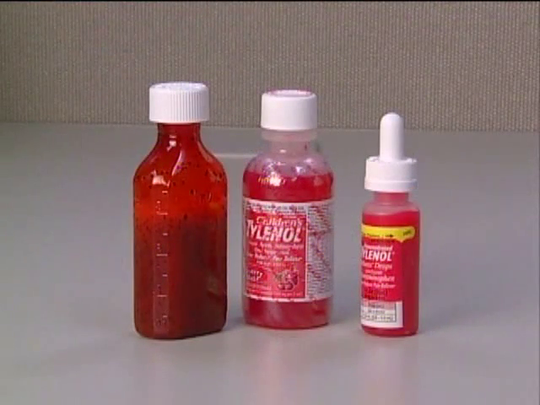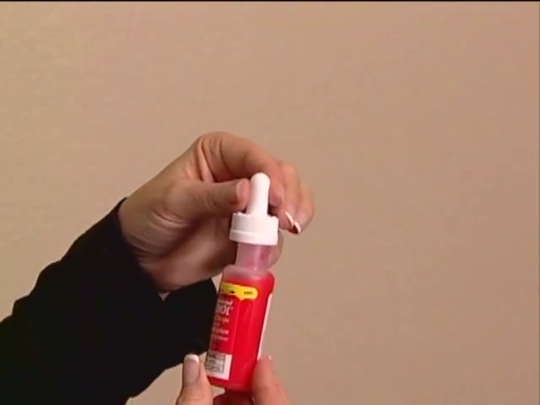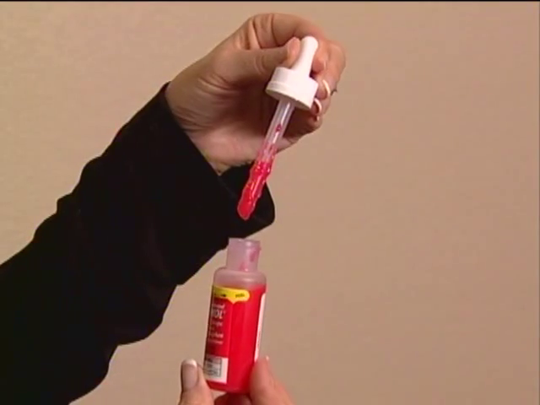The next categories of oral medications we'll consider, syrups, elixirs, and suspensions, are liquids and are most accurately measured into a calibrated medicine spoon or syringe. Never use silverware. It's just not accurate. Small amounts of liquid can be measured with a calibrated medicine dropper that is included with the medication.